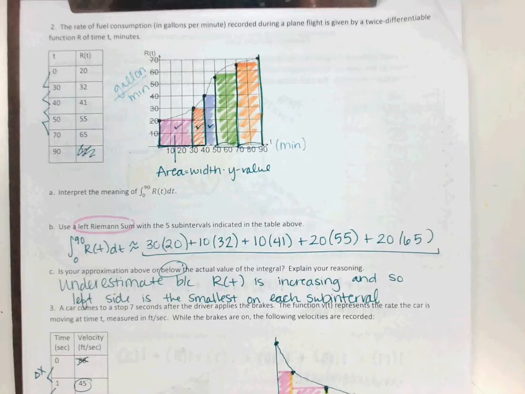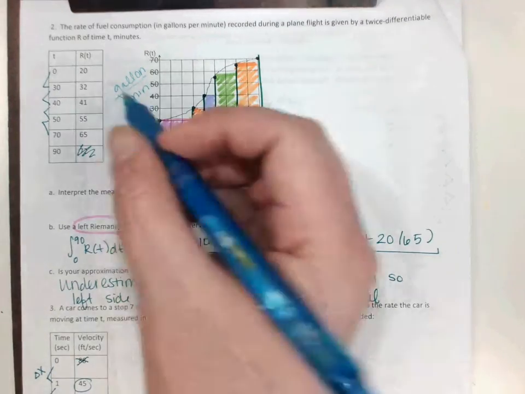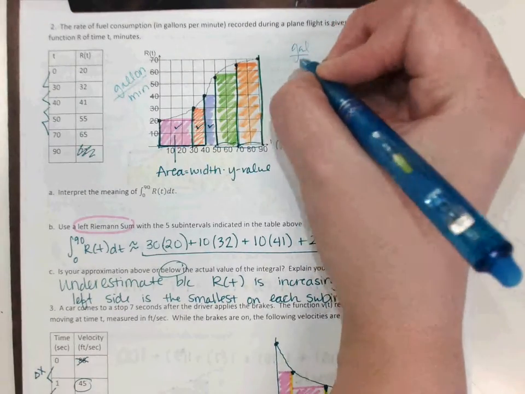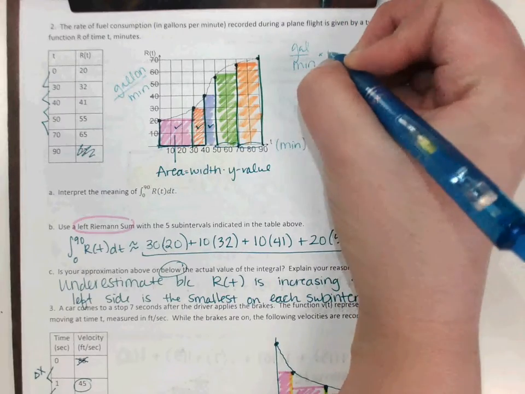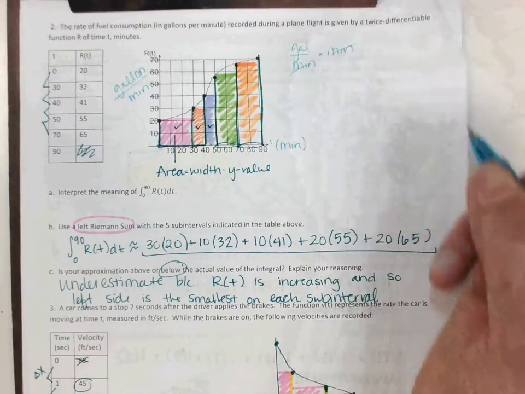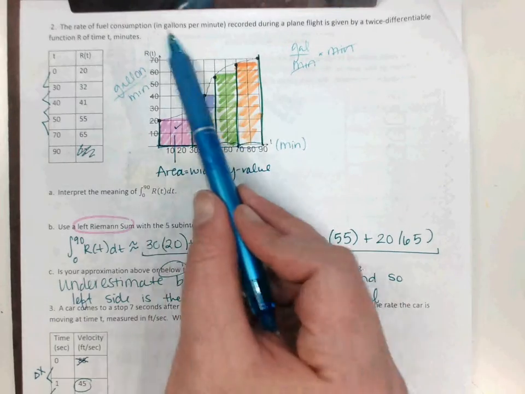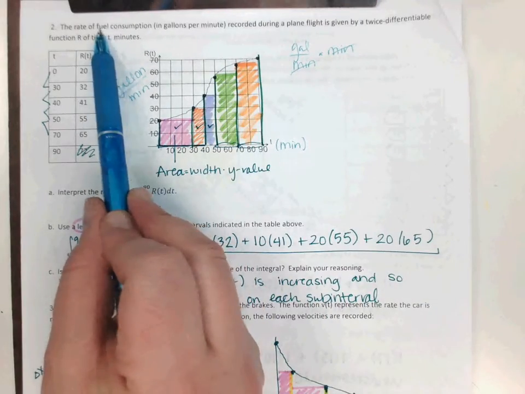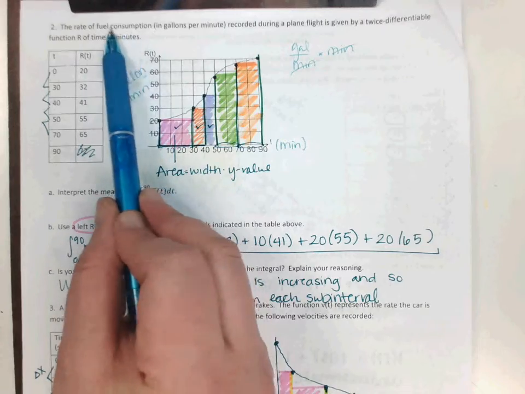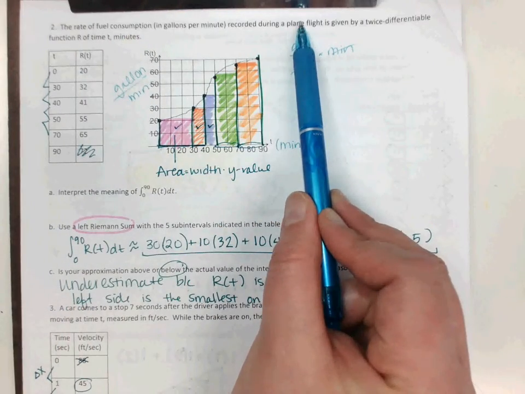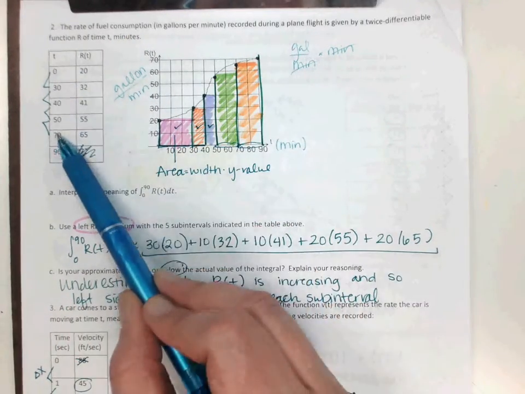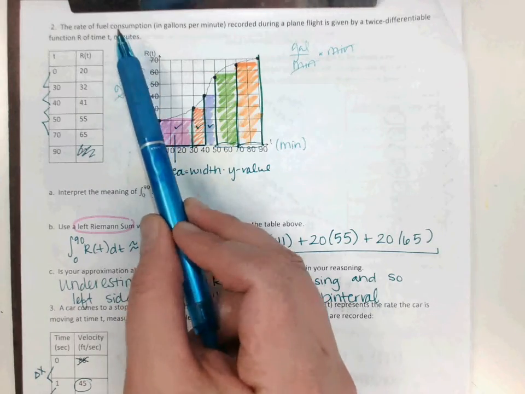Now remember, how do I find area? I multiply length times width. So if I do gallons per minute multiplied by minutes, what's going to happen? You get the number of gallons. Okay, now what are we talking about? Gallons of what? Gallons of fuel consumed by the plane over what time? 0 to 90 minutes. Make sense?